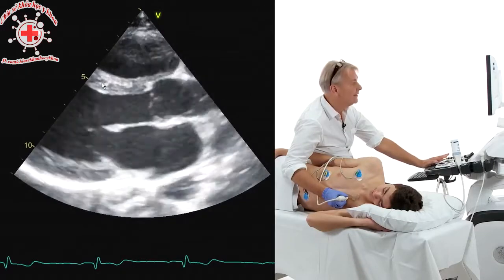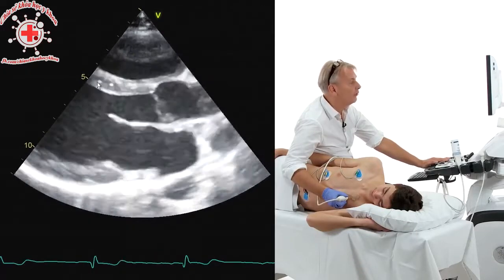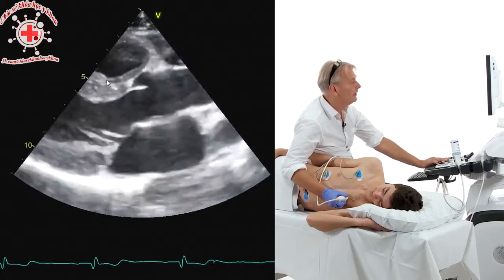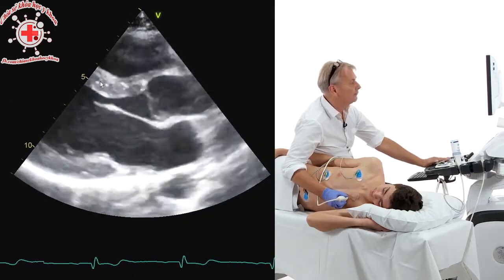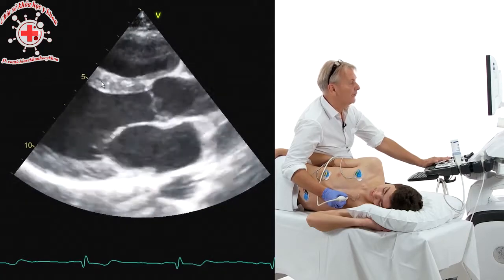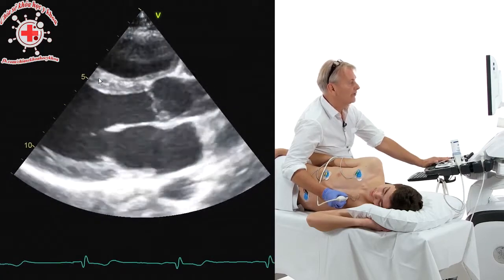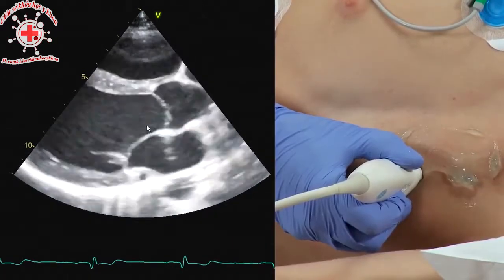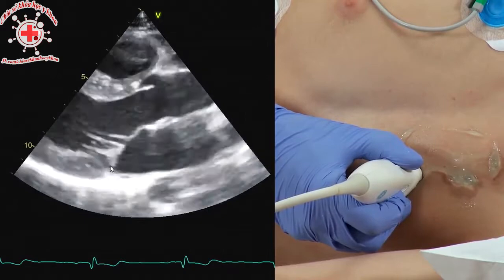Now, this is not a diseased left ventricle, it's a normal ventricle. But with the high resolution we have in the modern machines, we can even see the orthogonal cut of the myocardial fibers. So don't mistake this for some kind of a pathology. We have the mitral valve here with the anterior leaflet and the posterior leaflet.